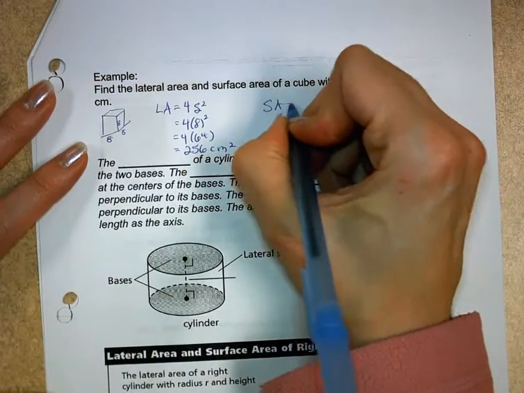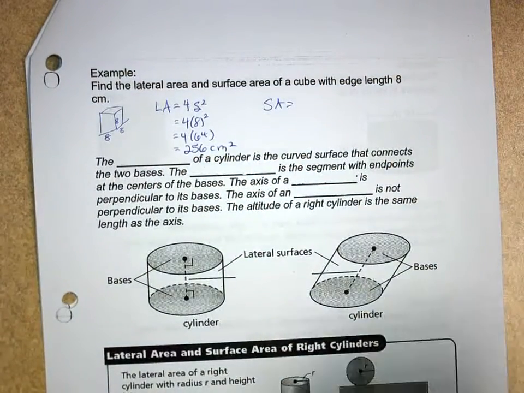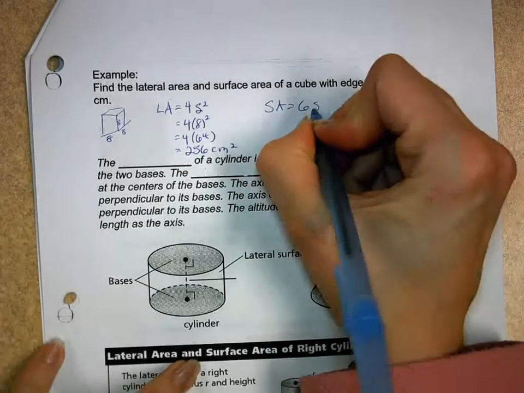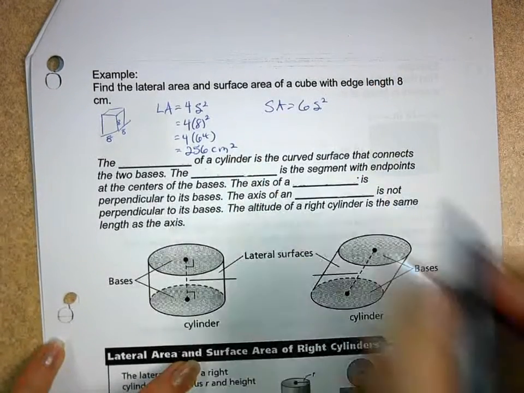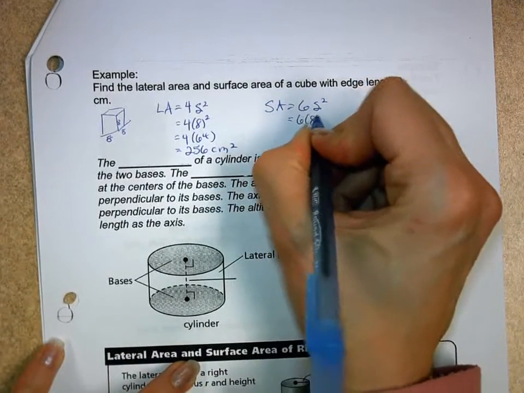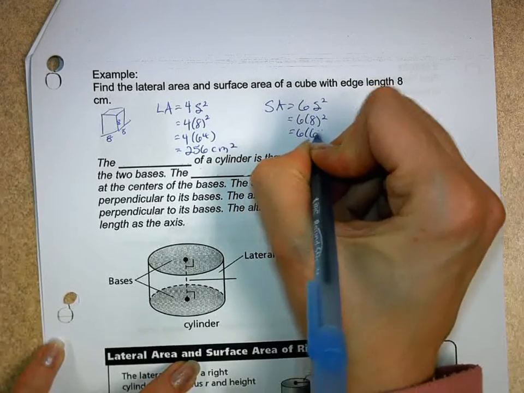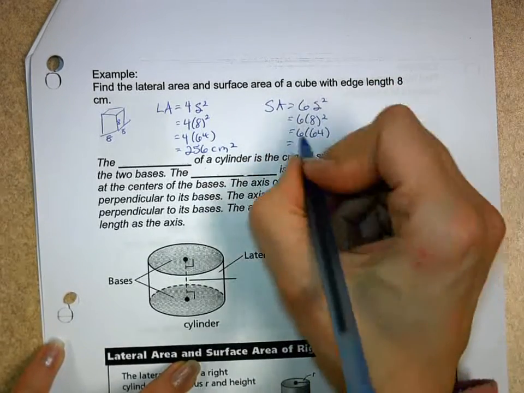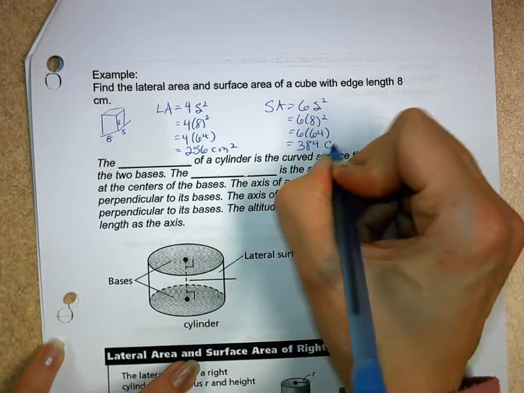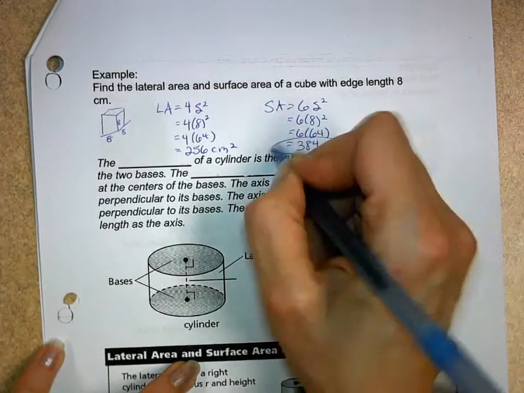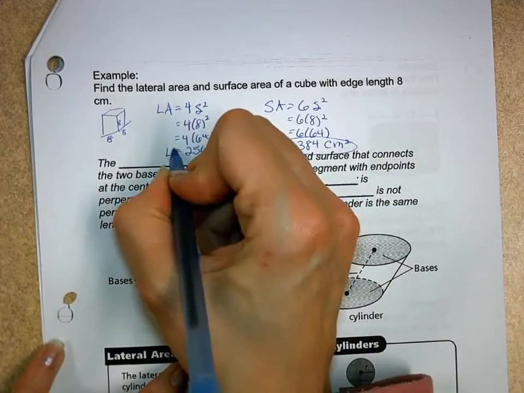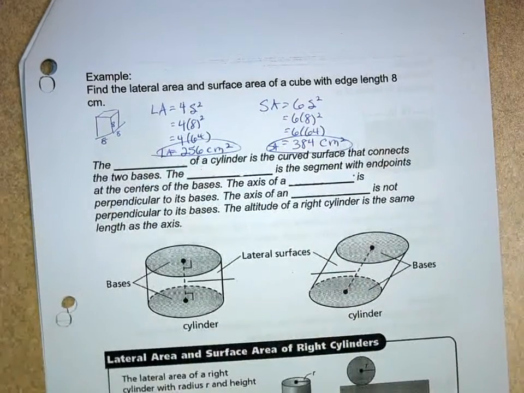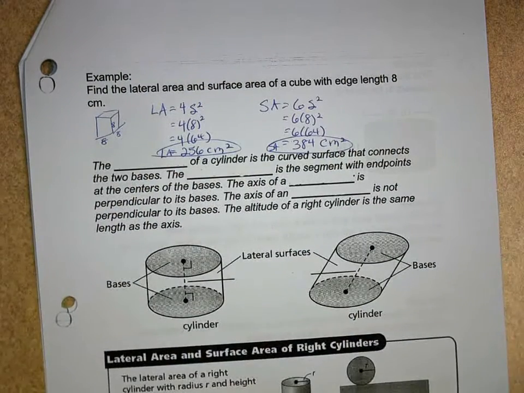But your surface area, I could actually use our formula that we had before, or we could just use the formula that we derived earlier, 6 times side squared. That's 6 times 8 squared. So I get 6 times 64, which gives us 384 square centimeters. That'd be the lateral area and surface area of a cube.